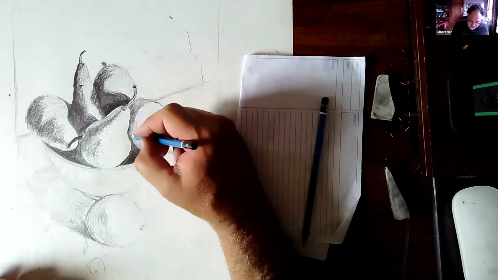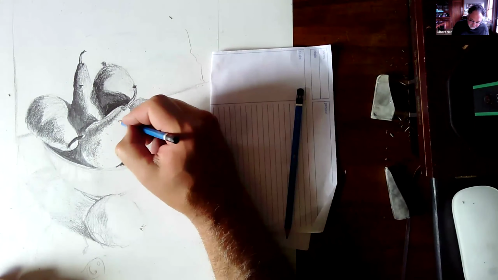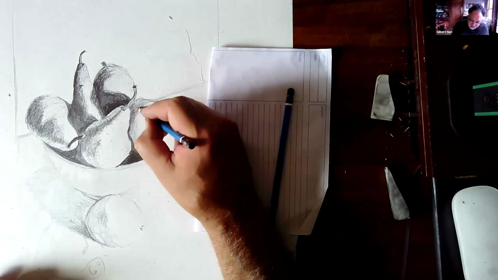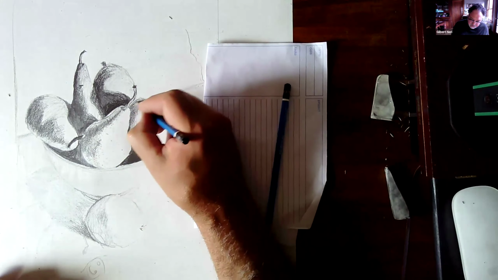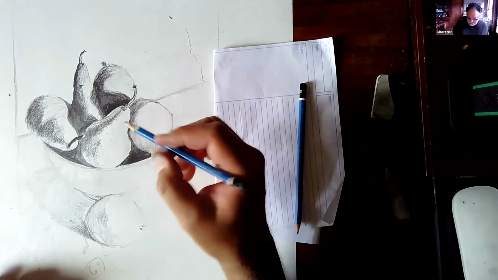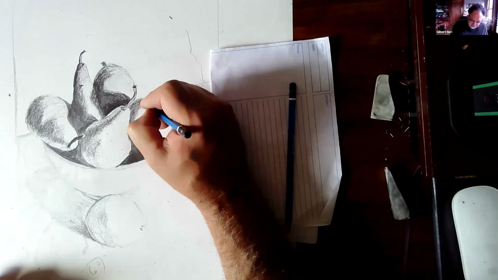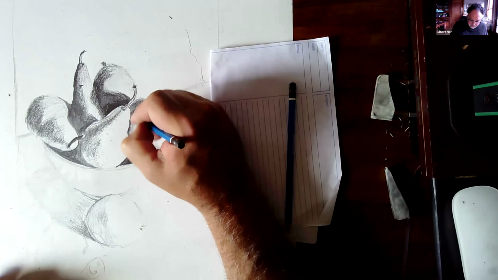Doing the cross contour is a way of defining and describing a shape on your paper without just using shadow. You can use lines to help the viewer figure out what they're looking at.